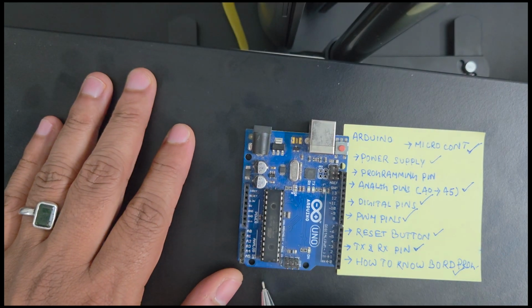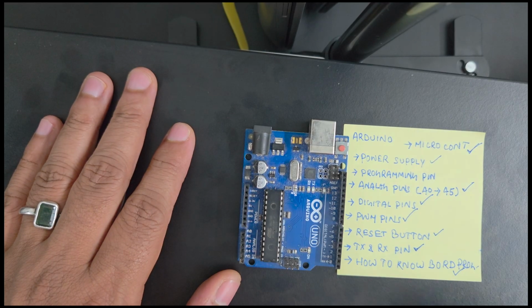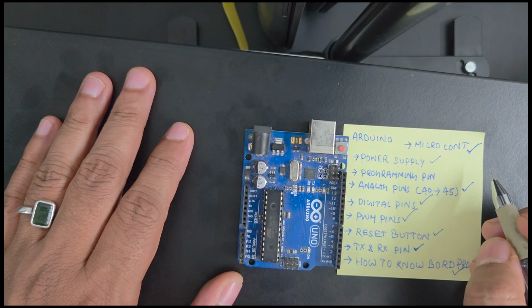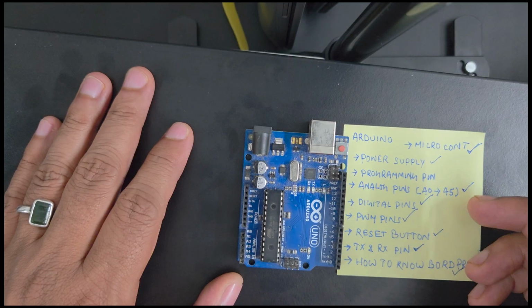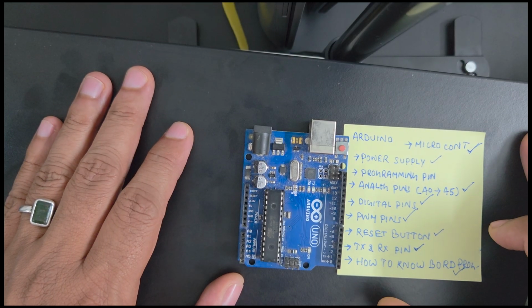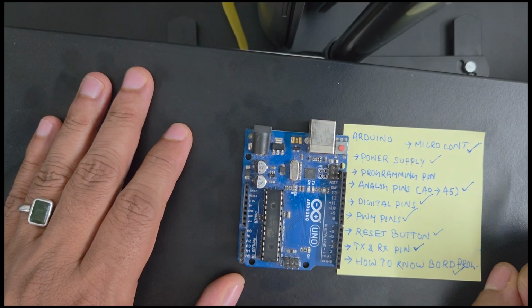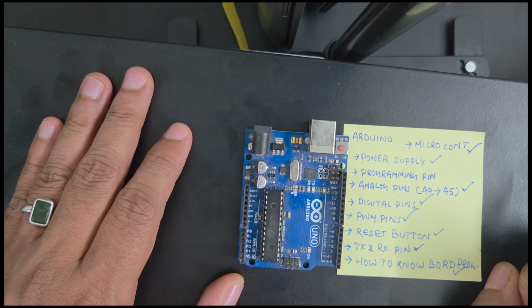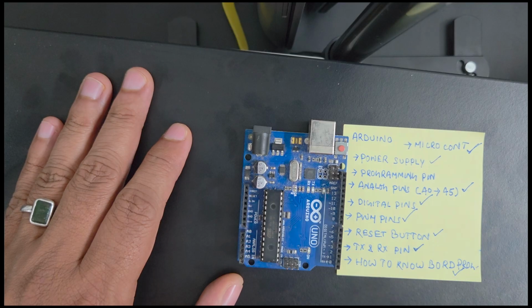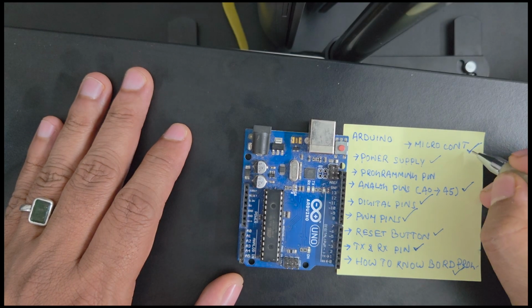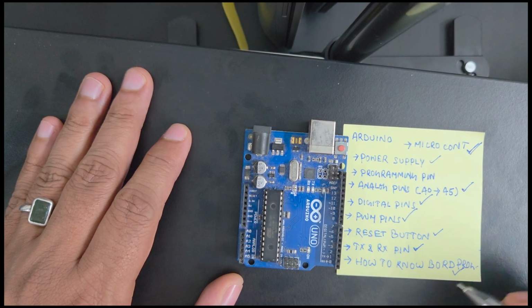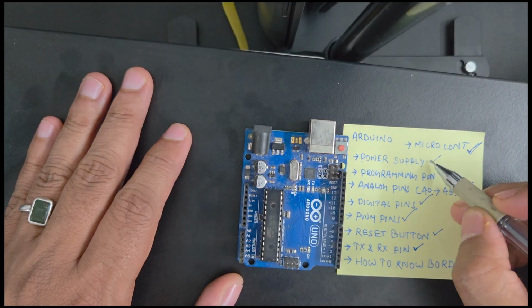Okay, so we need to understand what the major components are from a programming perspective. We do not need to understand everything about the Arduino, but whichever parts are applicable to us, we need to know certainly, so that we can operate the board in a proper way. So coming to the first part, we saw the microcontroller is this one. Second is the power supply.